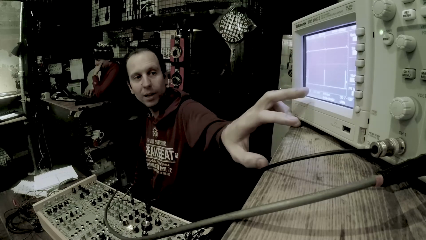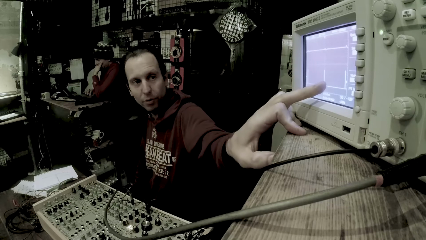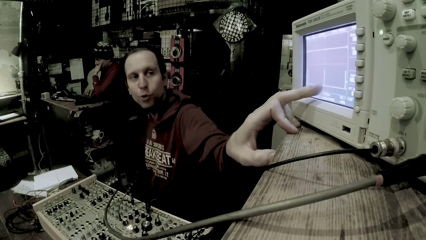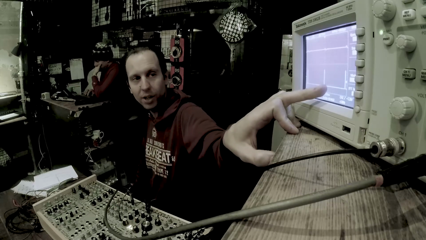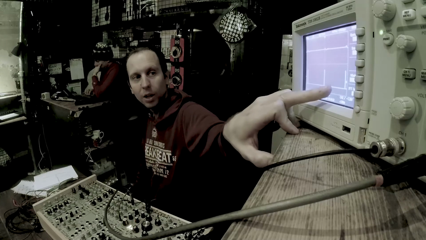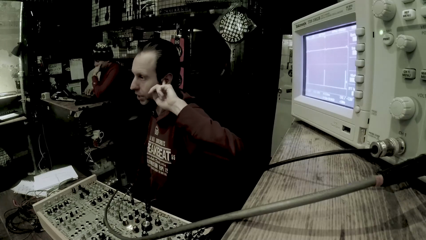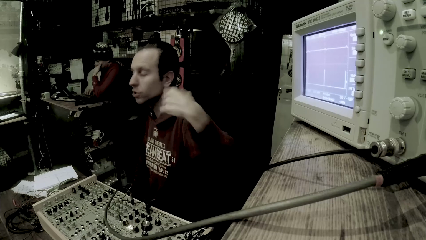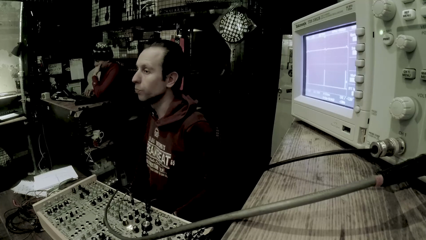You would get first a few early reflections, and then the density of reflections would increase, and that would describe an actual room that reverberates.